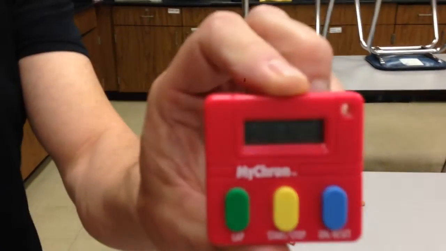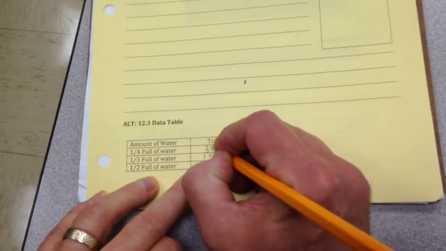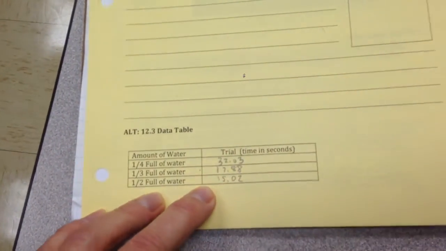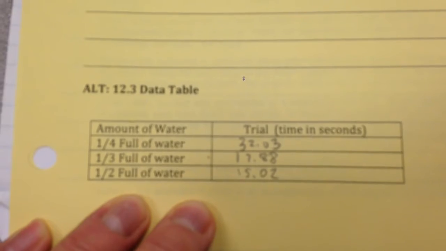32.03. That was big. That was quite big. It might have left a dent in the ceiling. Oh, no. Luckily it didn't hit the light. So I'm going to put that over here. 32.03. All right. So there's our data.